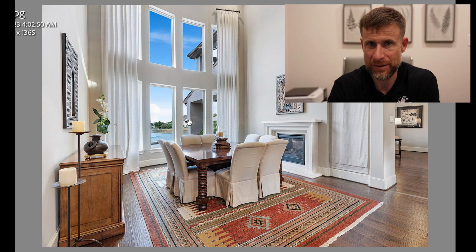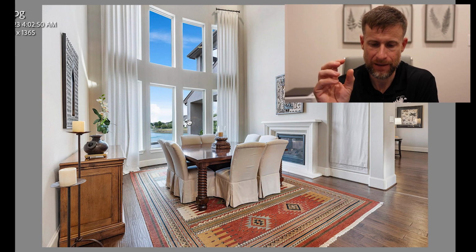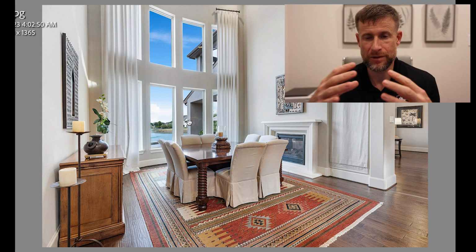So the beauty of having your photos hand blended in HDR, hand blended in Photoshop, is that you're not depending on the computer just to automatically blend everything. You're able to go in there and actually take the parts of each exposure that are going to best represent the space.